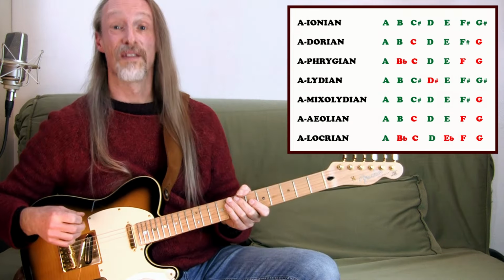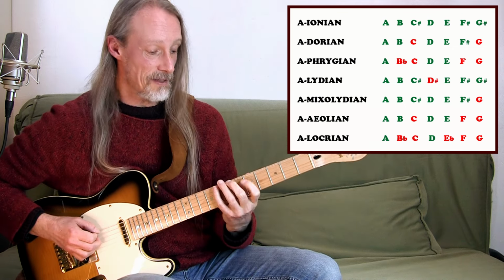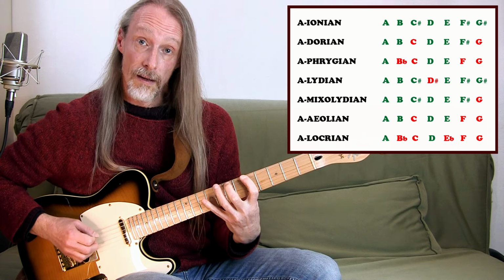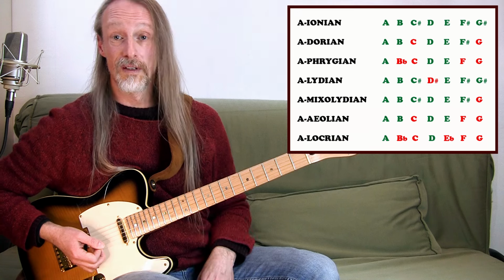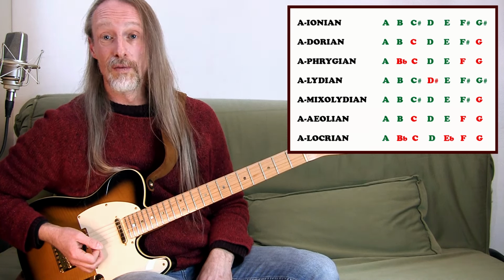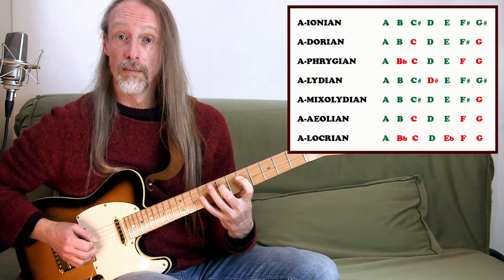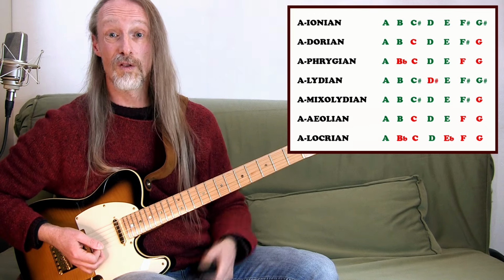For example, the step from A Ionian to A Dorian is 2 notes. The step from Dorian to Phrygian is also 2 notes.